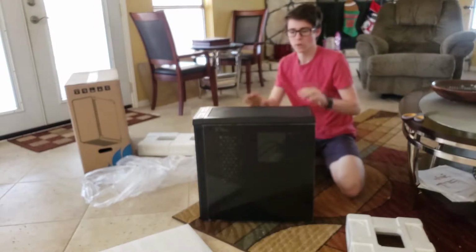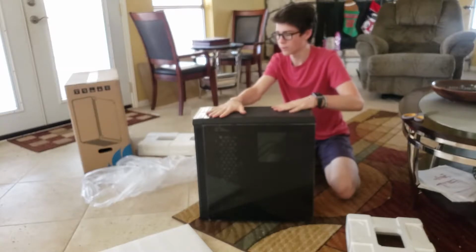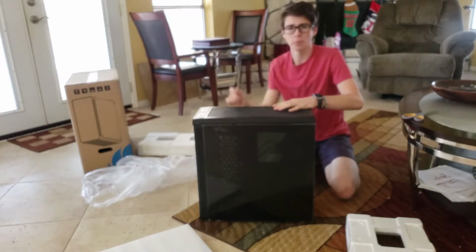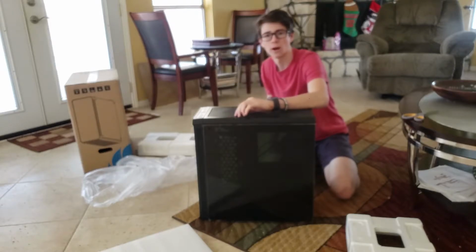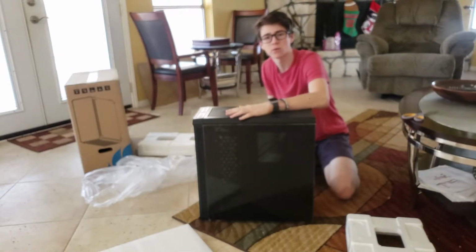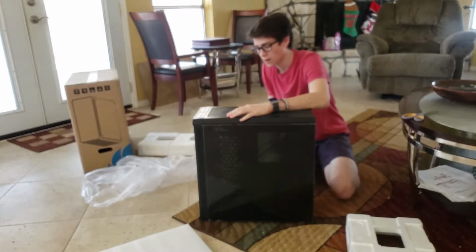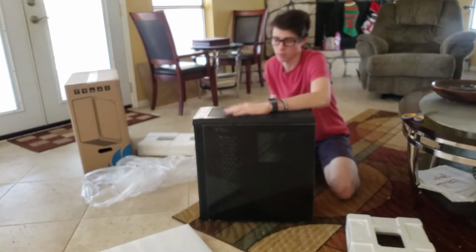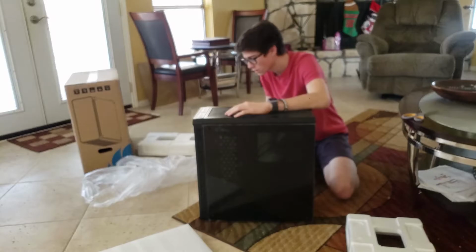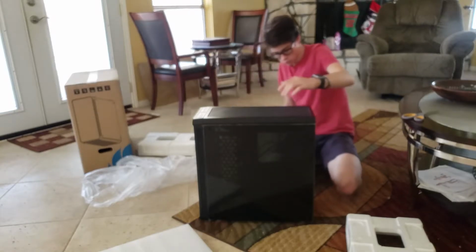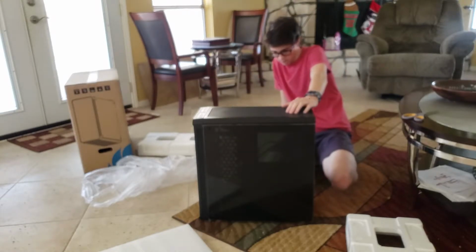Yeah, so I'll be back with the other parts that we are going to inspect to make sure that nothing broke, at least with the things that could have broken in transit. The only thing I'm really going to do next is inspect all the parts. I'm going to take everything out of the box and we'll do unboxing of that. But yeah, so that's that.